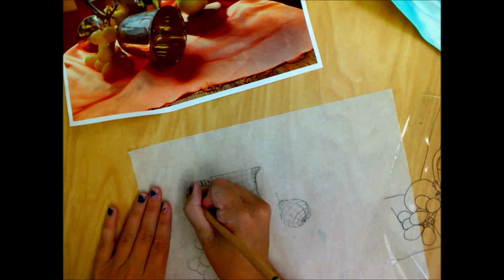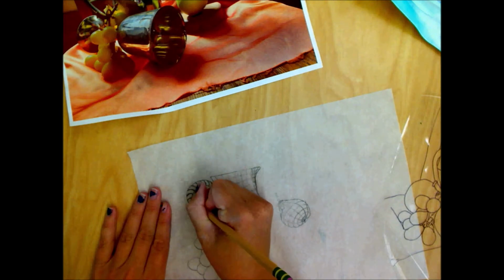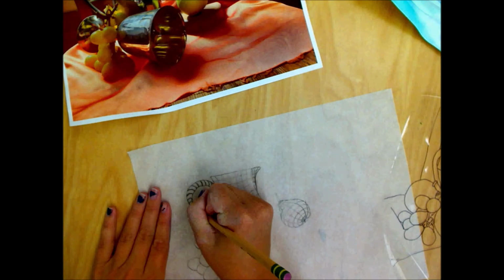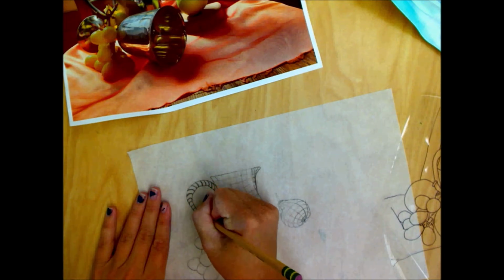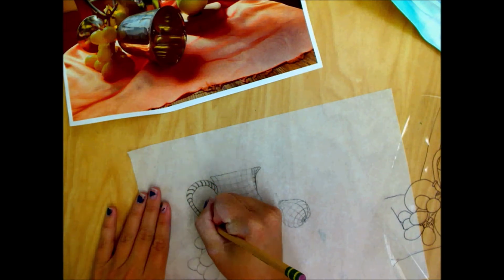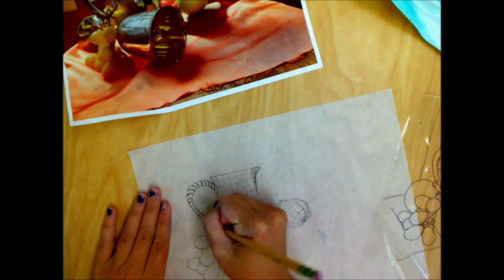So not only are we following the curve of this handle, but we also have to follow the turn of it. And then it disappears into my grape.